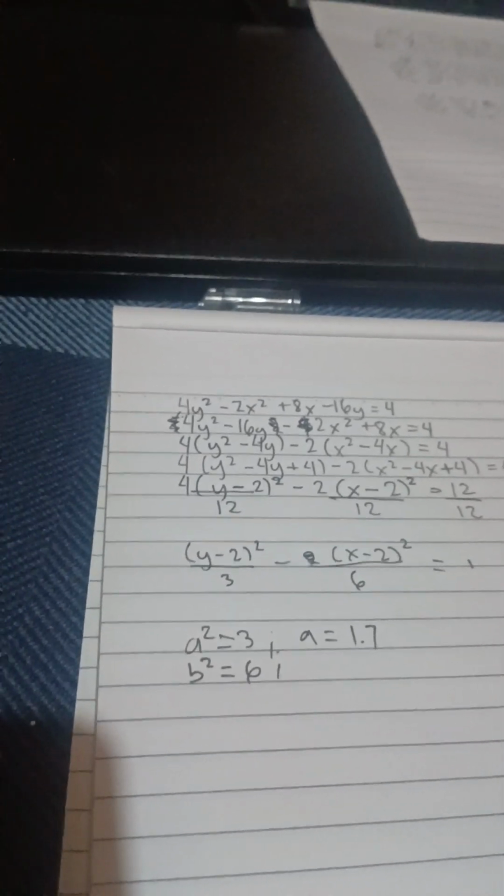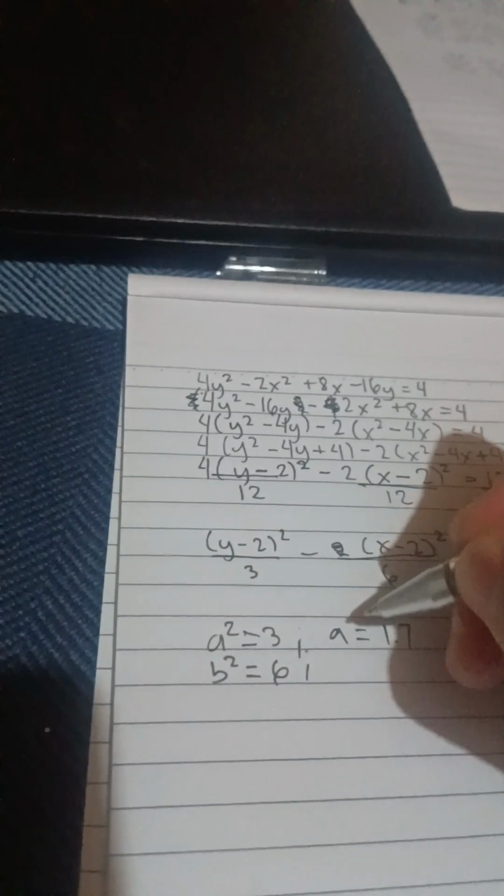Then let's find the c, which is c equals the square root of a squared plus b squared. Do not mix up the ellipse and the hyperbola because they have the same way to get the graphing, but the only difference is in the equation, the sign that separates the like terms would be negative, while in ellipse it is always positive.